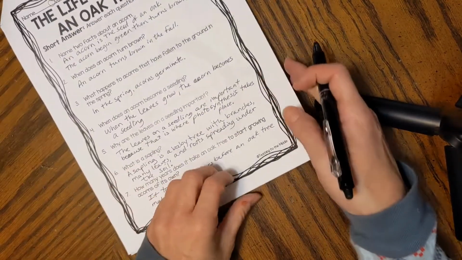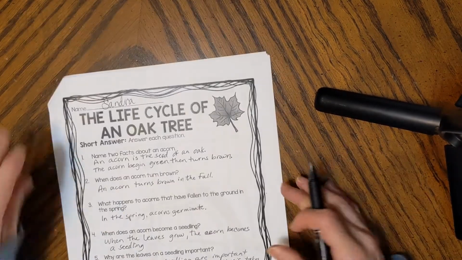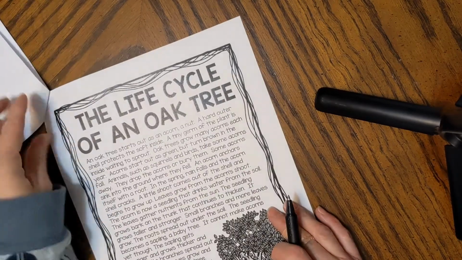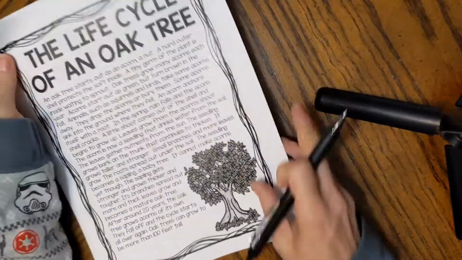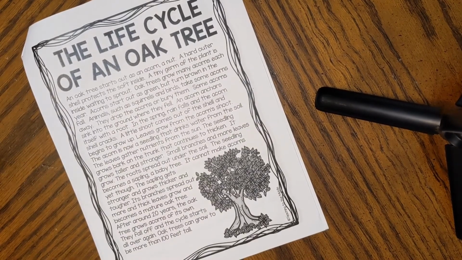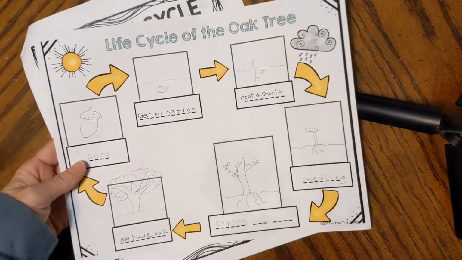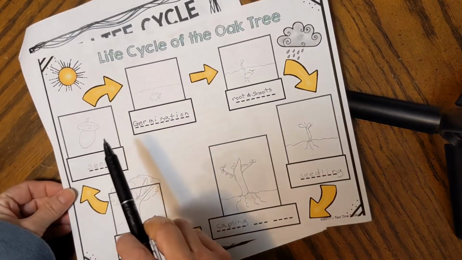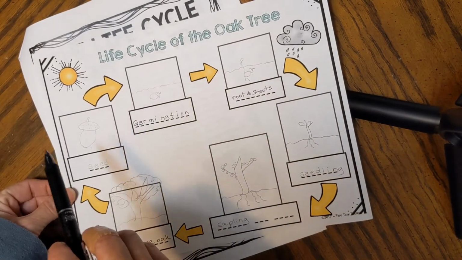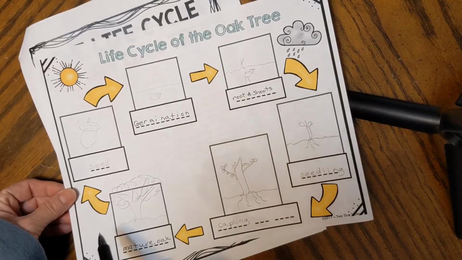Now, if you would like to do some drawing, let me get back to the story. Here we go. If you would like to draw something, you can just free draw this in your science notebook. If you want to make a visual representation of the life cycle of the oak tree, like this, you can draw it right in your science notebook.